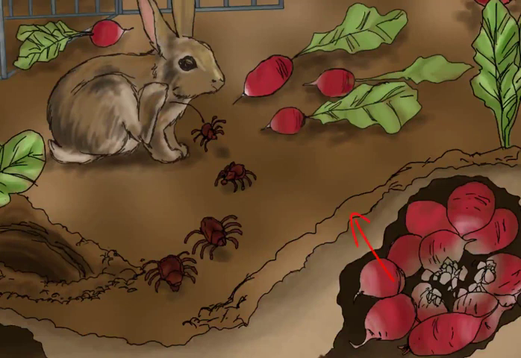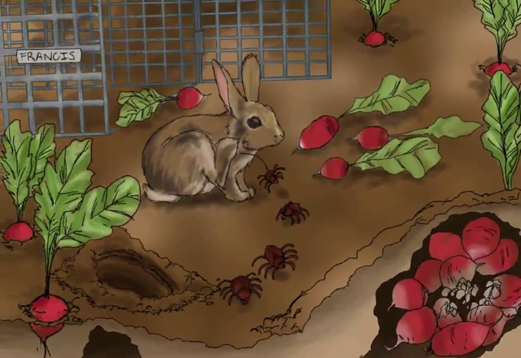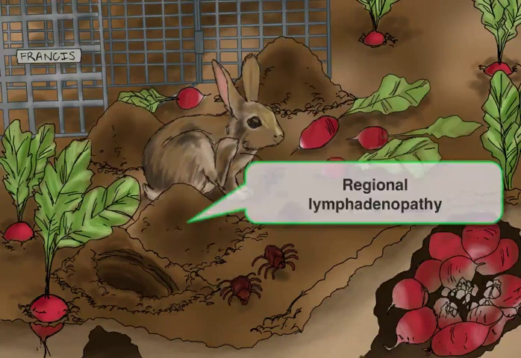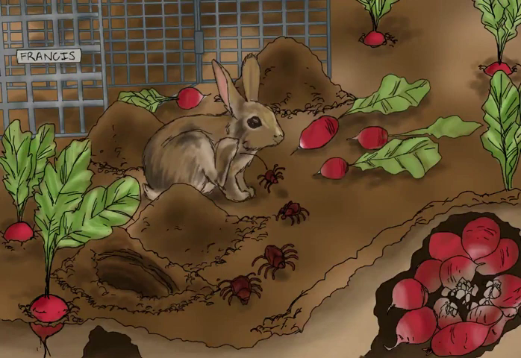Notice how the granuloma is pushing up the dirt above it? Well, same thing happens to lymph nodes, which swell and cause palpable mounds. So we'll draw some more of these dirt mounds to represent the regional lymphadenopathy caused by tularensis. And from here, it can spread systemically to other lymph nodes.